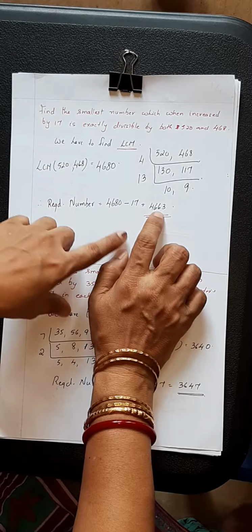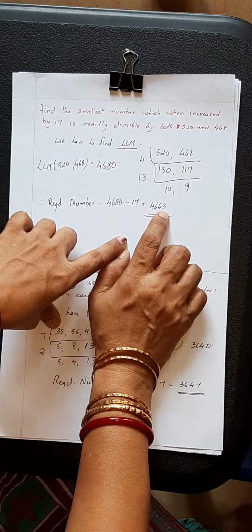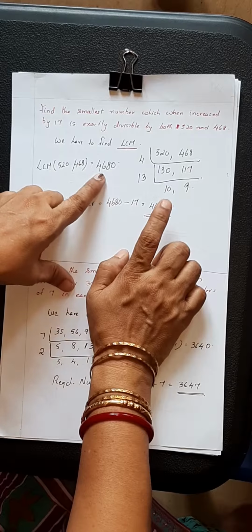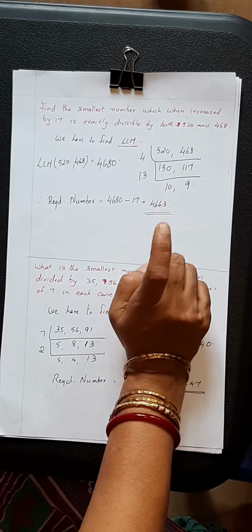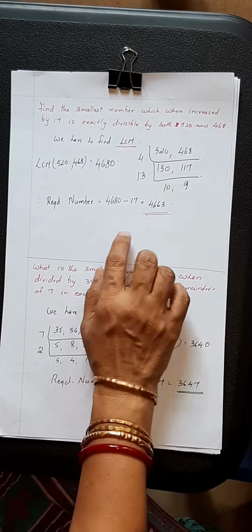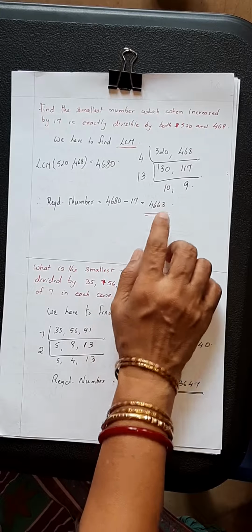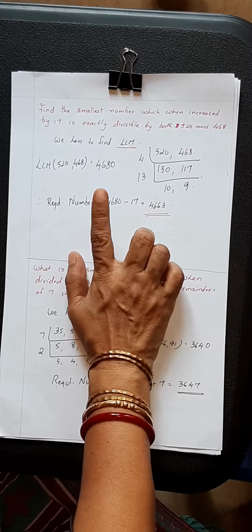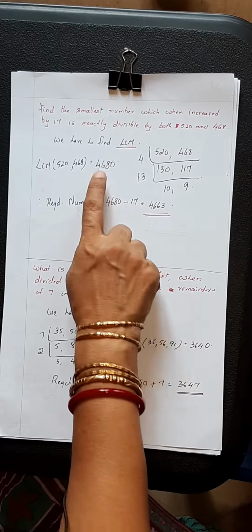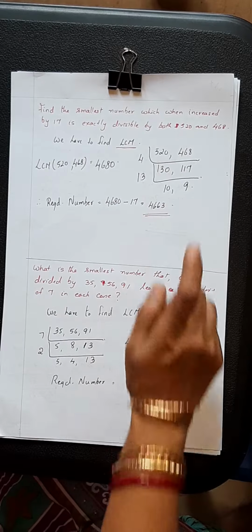Only 4680 is completely divisible. So according to the question, our required number will be obtained by subtracting 17 from the LCM, and you will get 4663.